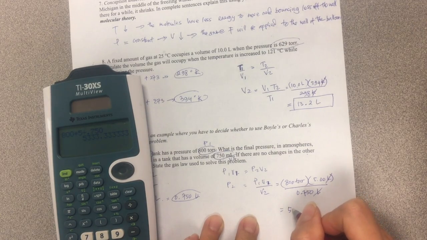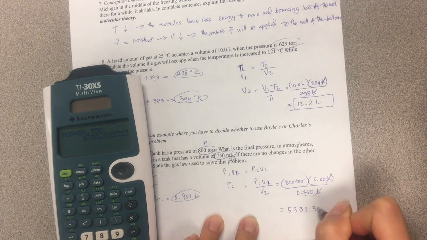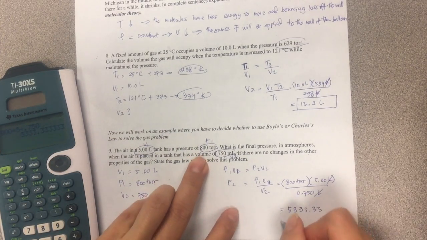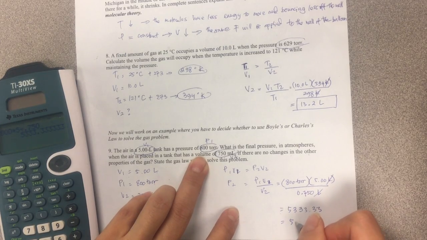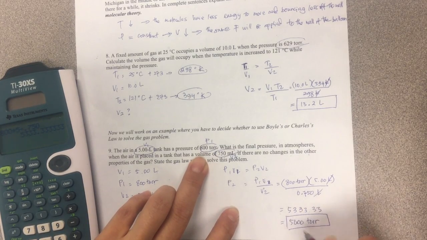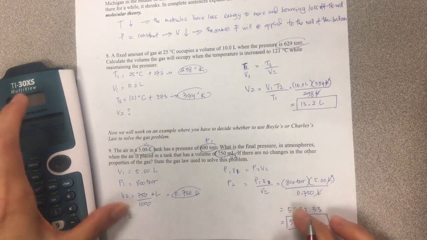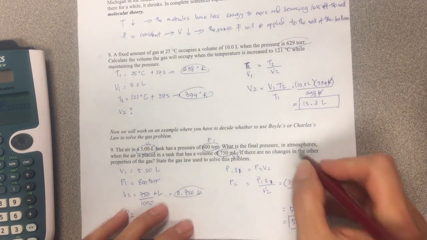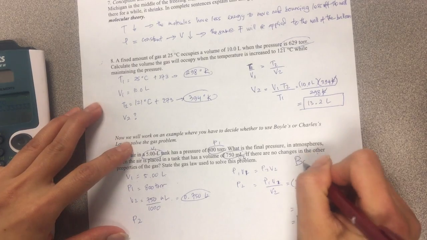So I got 5,333.33. Let me see, it's a whole number here. So the answer is 5,000 torr. And the law that we use here is Boyle's law, okay?